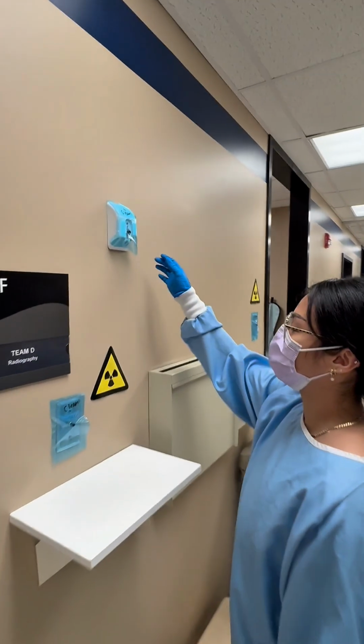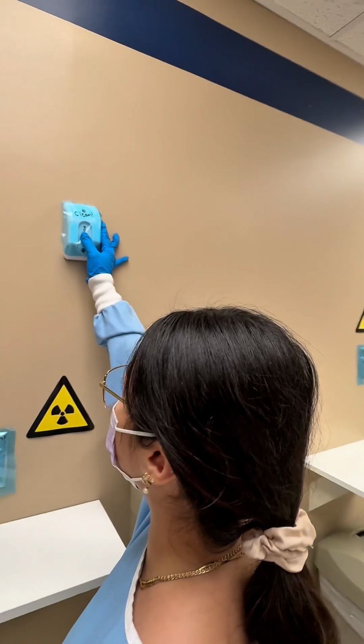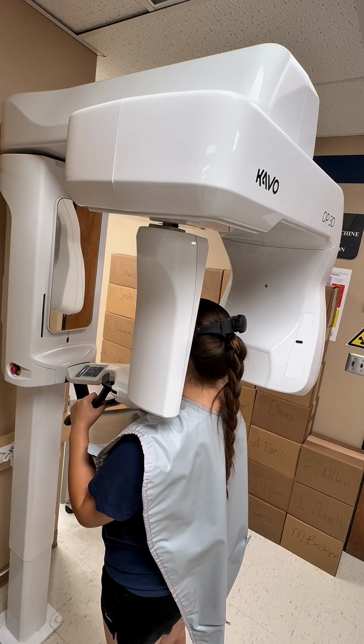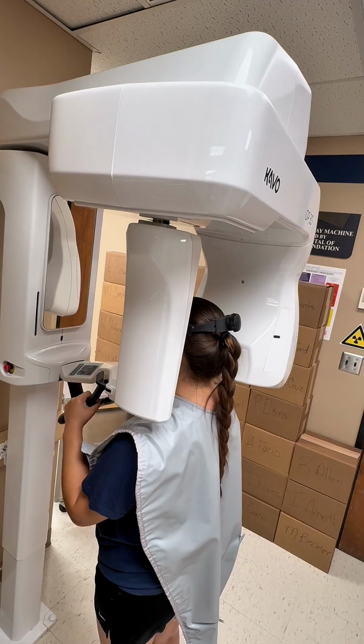Locate the button on the wall outside of room F. Hold the button down until the exposure is completed and you hear a chime. Here is an example of what you should hear. Make sure you are watching your patient and talking them through the procedure.